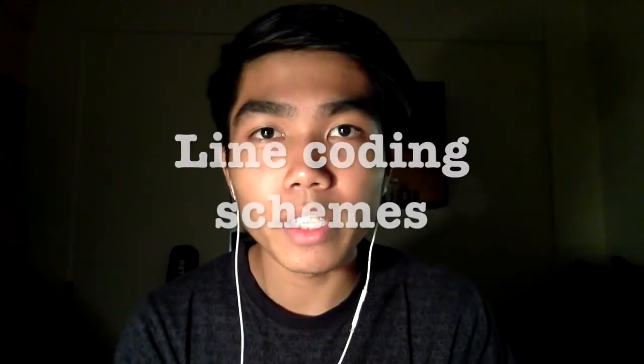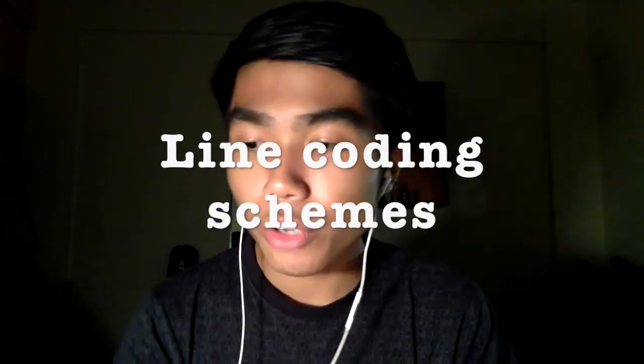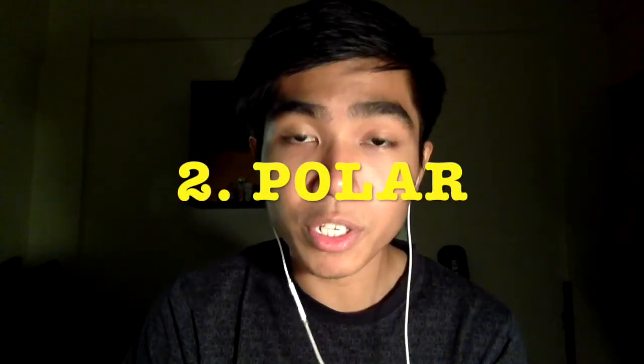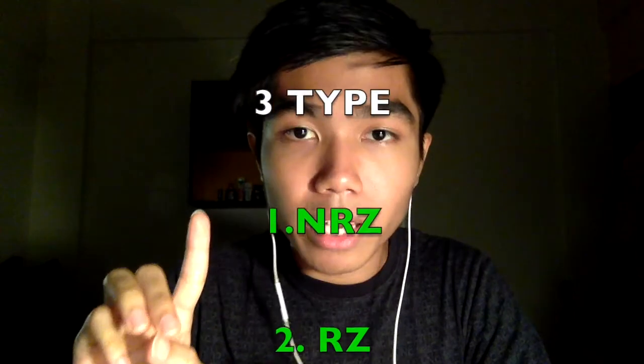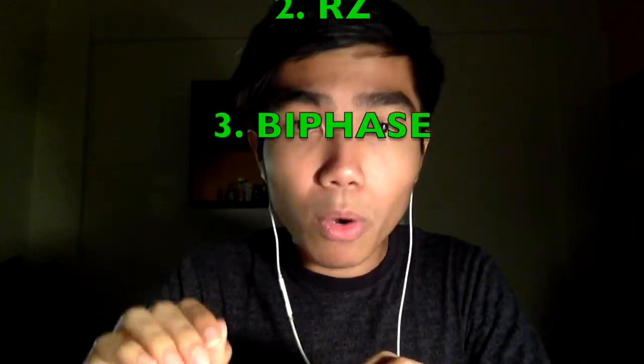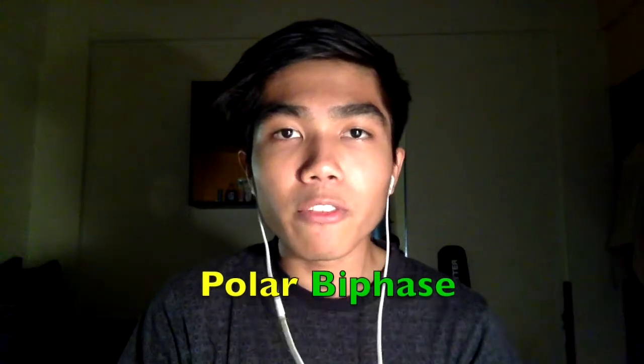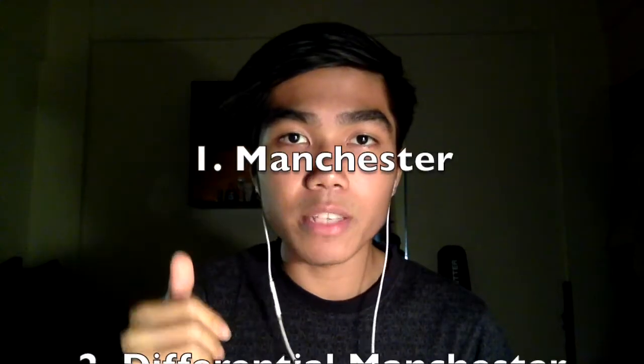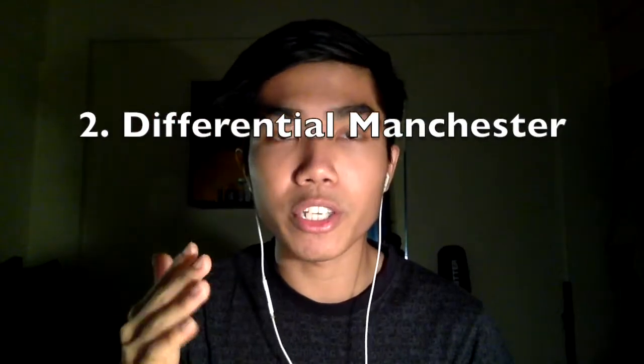In this section, we will discuss line coding schemes. Overall, there are 5 line coding schemes. The first one is called unipolar. The second one, polar. The third one, bipolar, then multi-level, and multi-transition. For the second line coding scheme, which is polar, there are 3 types: NRZ, RZ, and biphase. In the polar biphase schemes, there are 2 types: the first one is Manchester, the second one is differential Manchester.